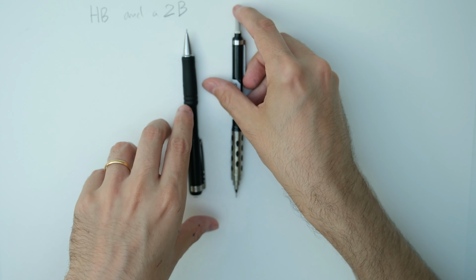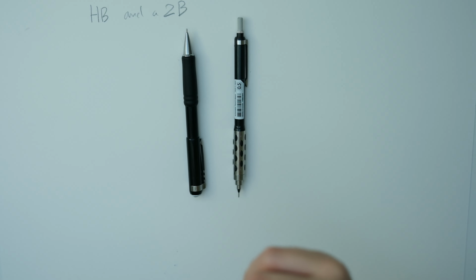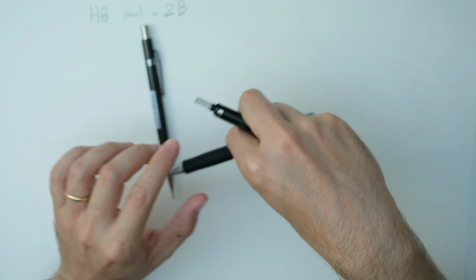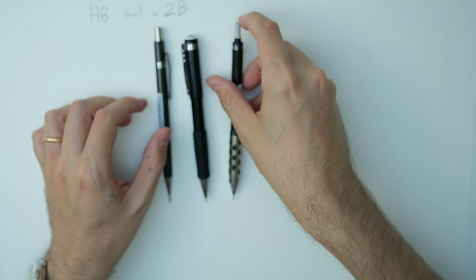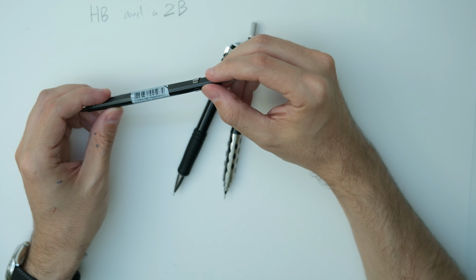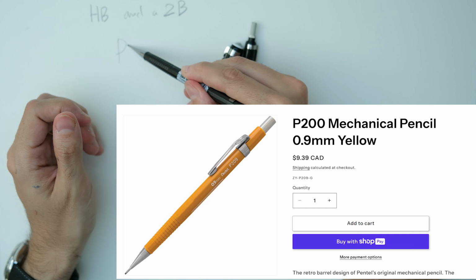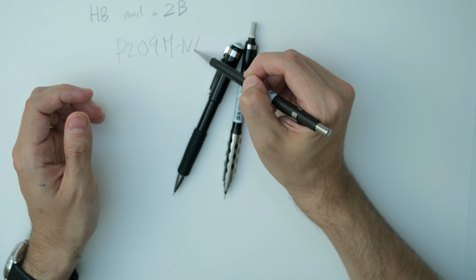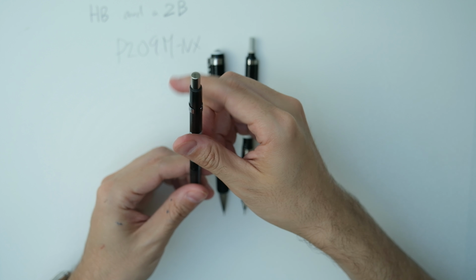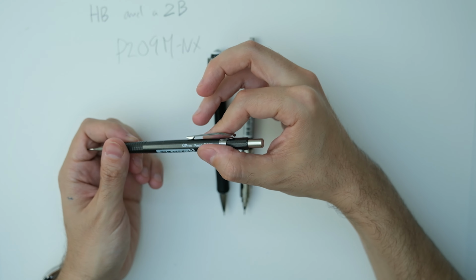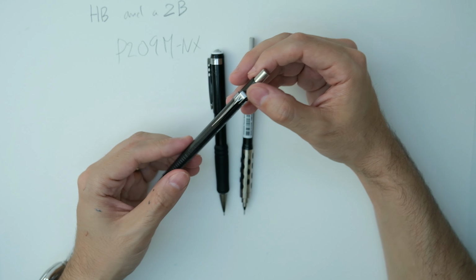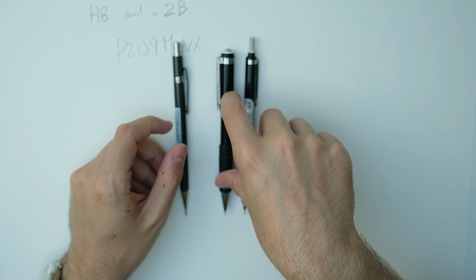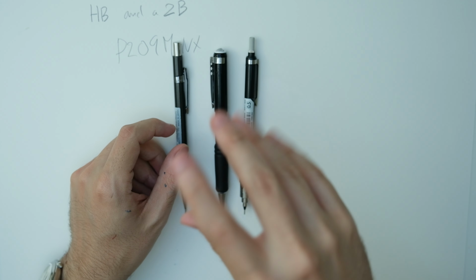Right here you see a selection of mechanical pencils from Pentel, and these go from cheap to more expensive. The cheapest one is this one, the P209. This is the most affordable one, and it's just very good for the price. It has the right shape. There's also the tough pencil. I think this one is exclusive to Japan. I might be wrong.